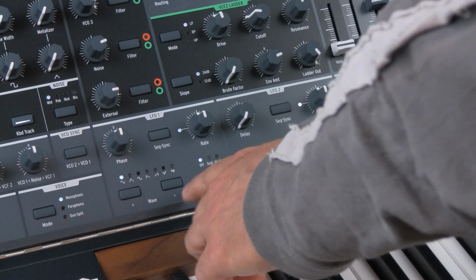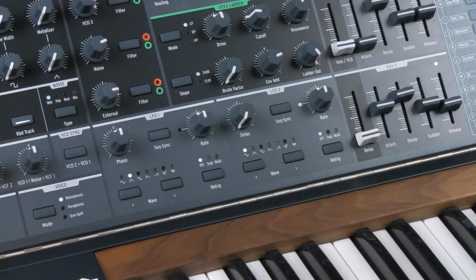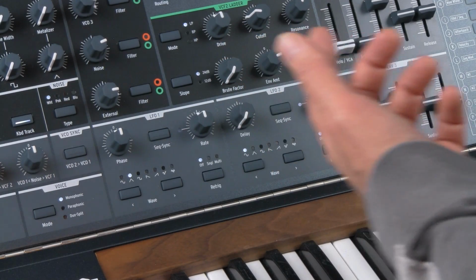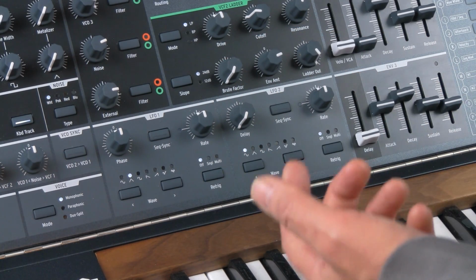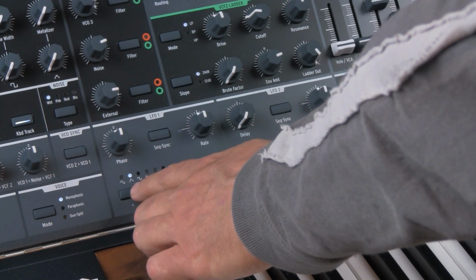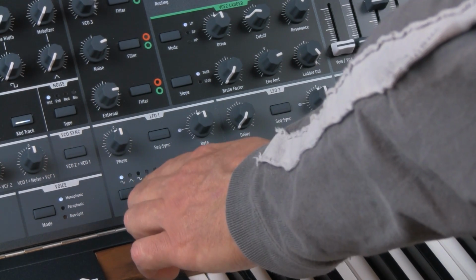So next, we'll do the triangle. Now, people often say a triangle is a different modulation than a sine wave, and they do sound very similar, but when you compare them, you can hear the difference. Let's listen. This is the triangle. Sine.